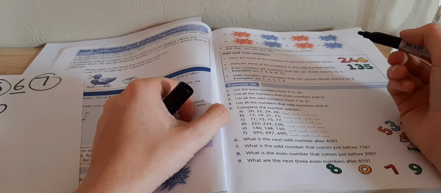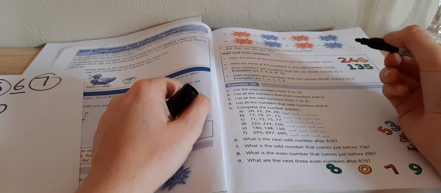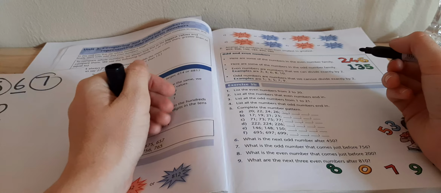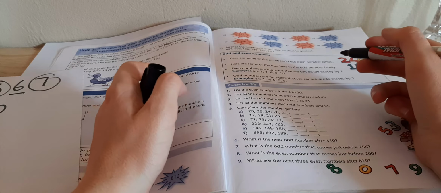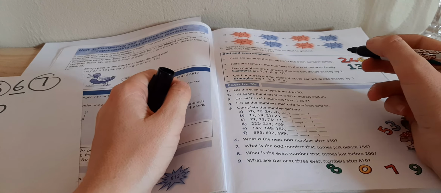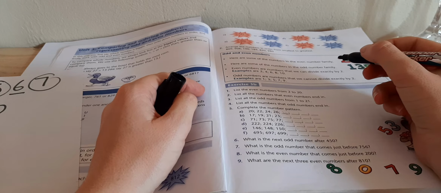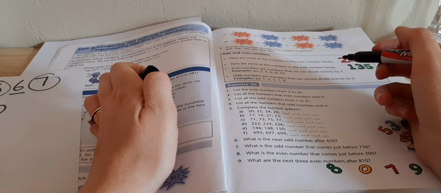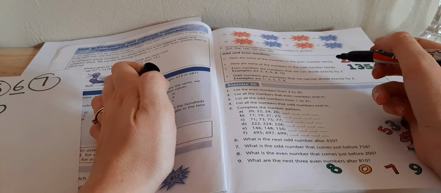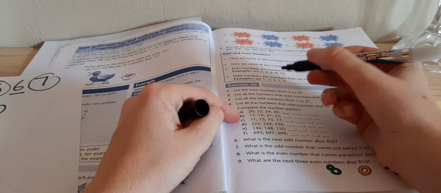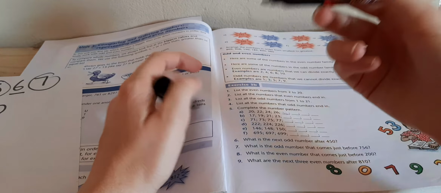Then you've got to list all the numbers that even numbers end in. That's quite easy. It's just the same ones as all the even numbers. Then you have to list all the odd numbers from 1 to 21. Then you have to list all the numbers that odd numbers end in. And then you have to complete the number patterns. Number patterns, you can say them out loud.